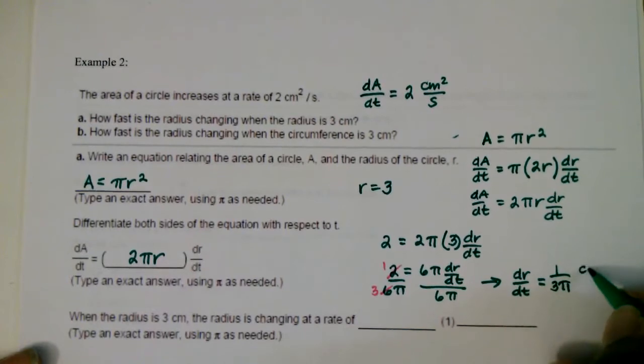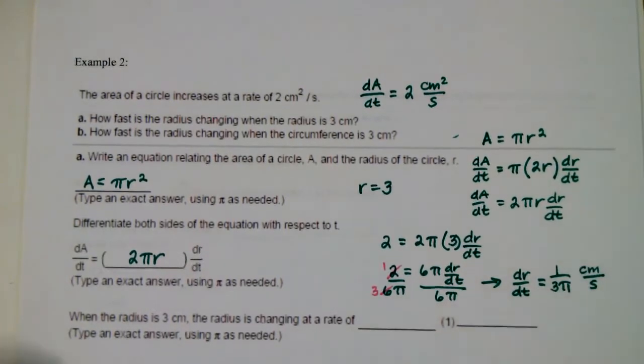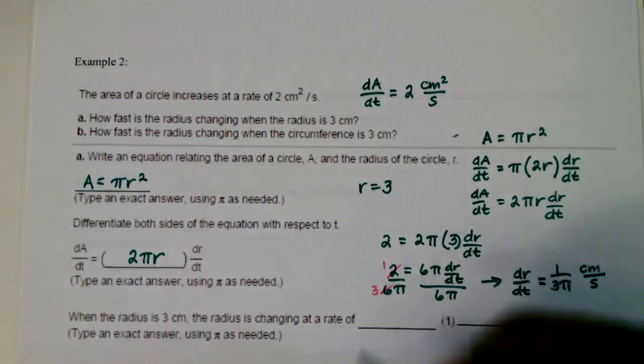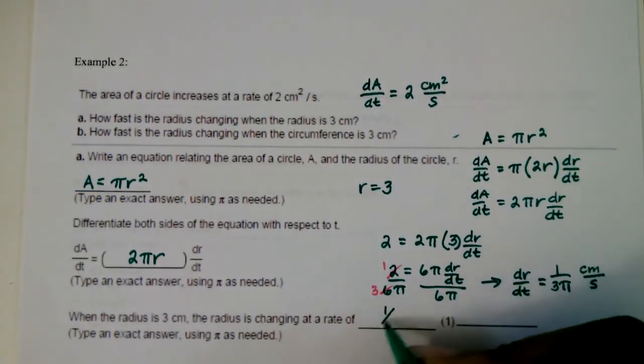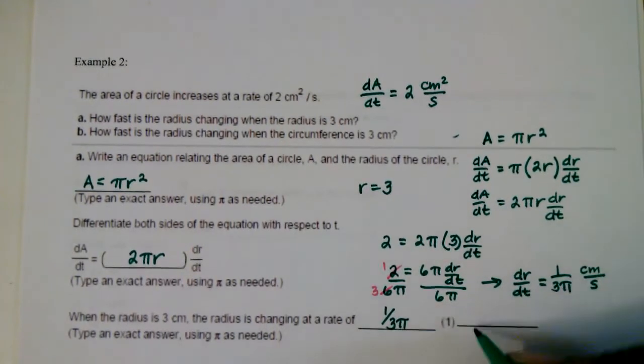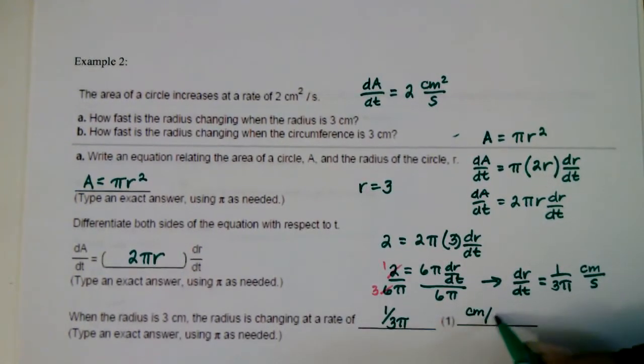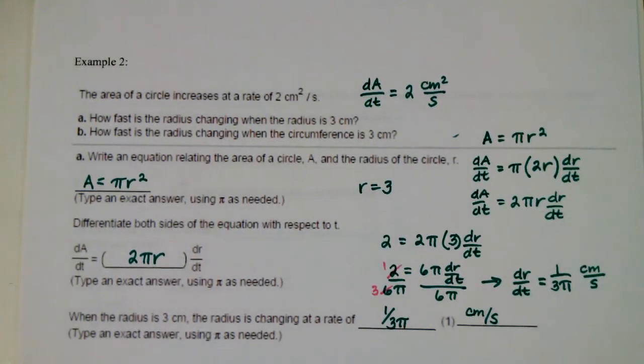And this will have to be in centimeters per second, because the radius is in centimeters, the time is in seconds, and the rate has to be in centimeters per second. So when the radius is 3 centimeters, the radius is changing at a rate of 1 over 3 pi centimeters per second. And with that, you'll be given a drop-down menu to select your answers.